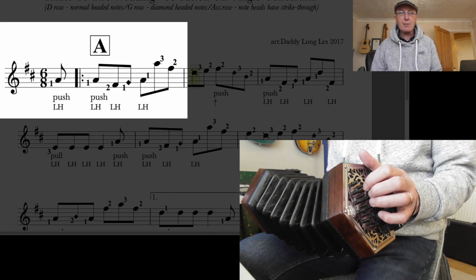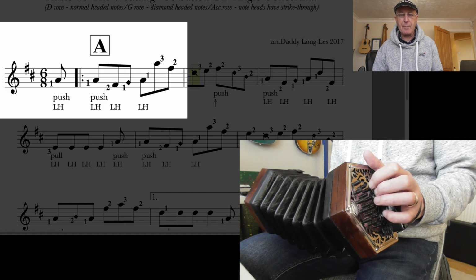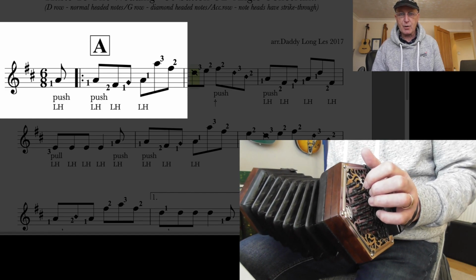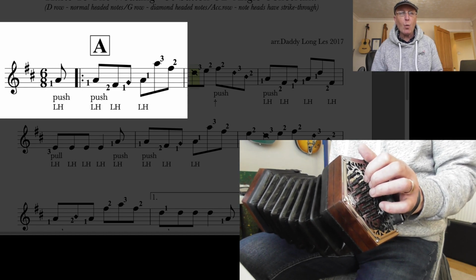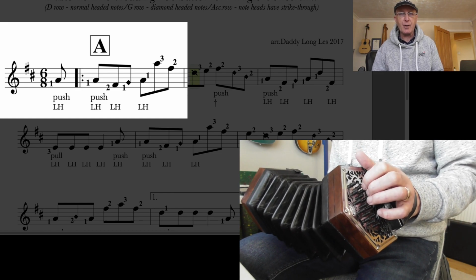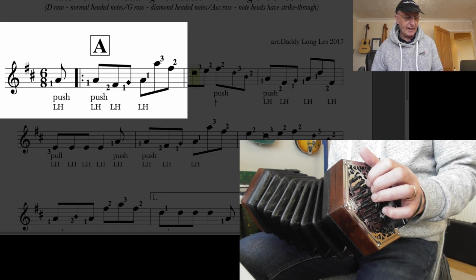Now that bar is what we call a pickup bar. It's not a complete bar. In fact, you're going to come in on the 6th beat of that bar. We're in 6/8, so 6 beats in the bar split up into 2 groups of 3, compound duple we call this. So you count 1, 2, 3, 4, 5, 6 and come in on that 6th beat with that note. And on the first beat of the next bar is that note again, so you're pushing again.